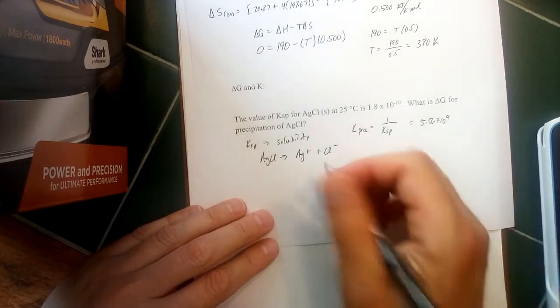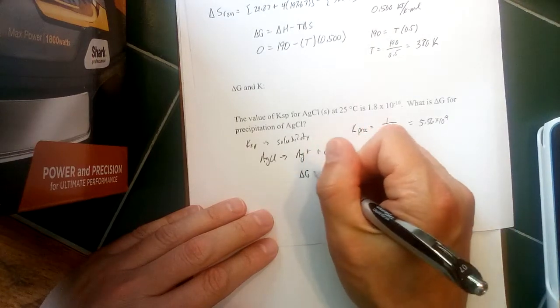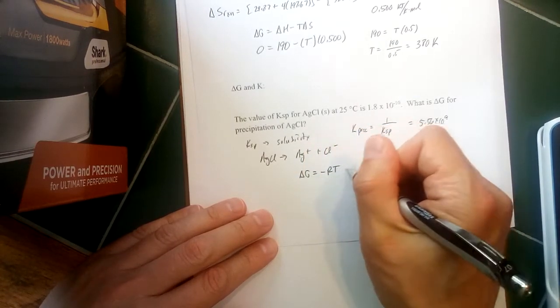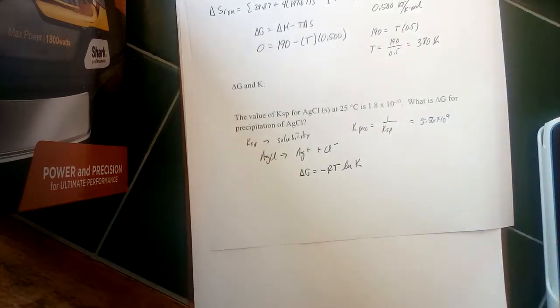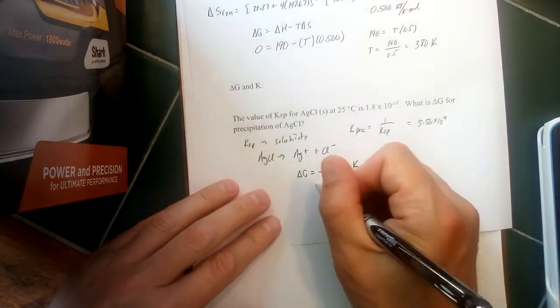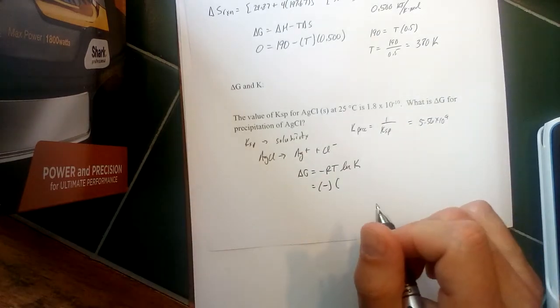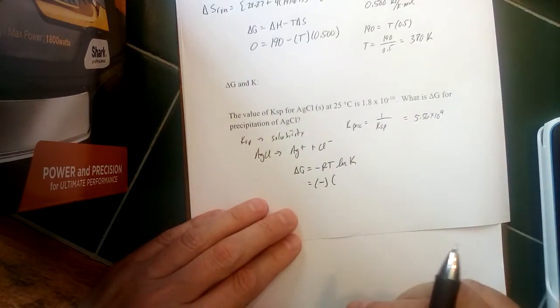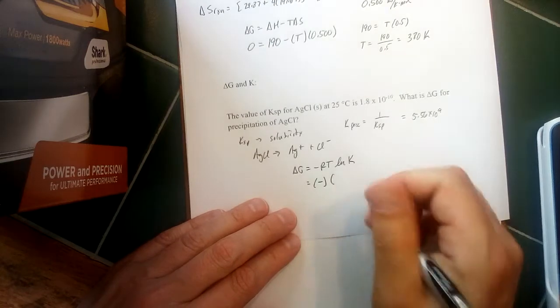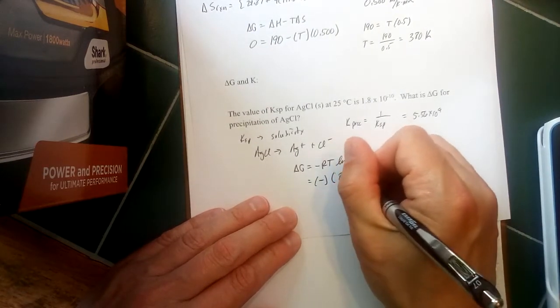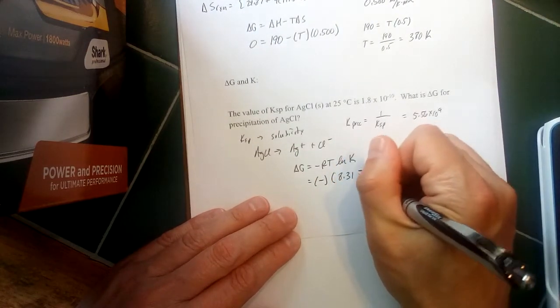But once we have the correct equilibrium constant, we really just have to plug in. Delta G is equal to minus RT times the natural log of this equilibrium constant. So negative sign. Now R here, we're used to using R in units that are convenient for gas laws. There is another version of R in terms of joules.